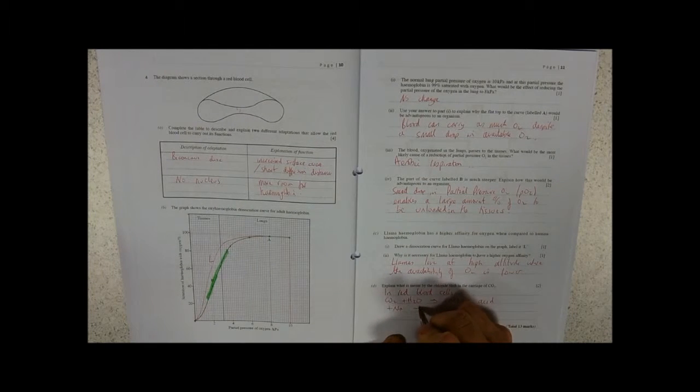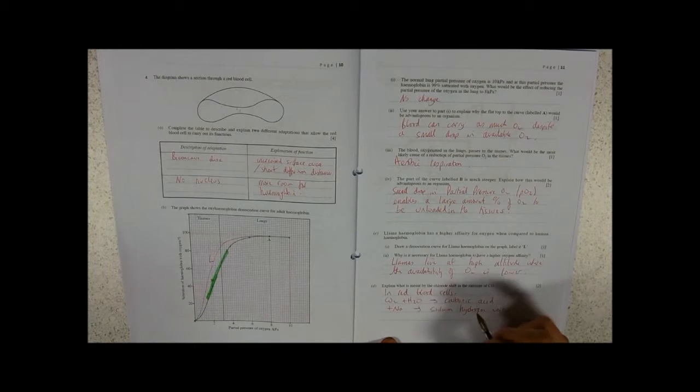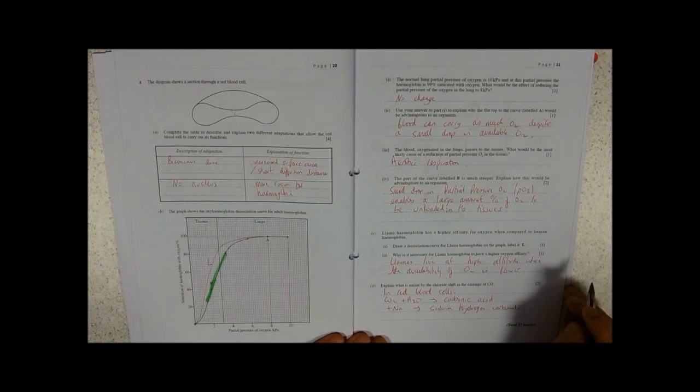So plus sodium gives sodium hydrogen carbonate, and then this creates an imbalance, kind of electrochemical imbalance, and so that's why our chloride is being shifted into the red blood cell.